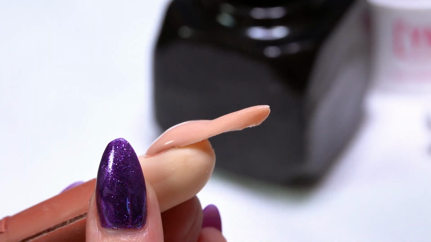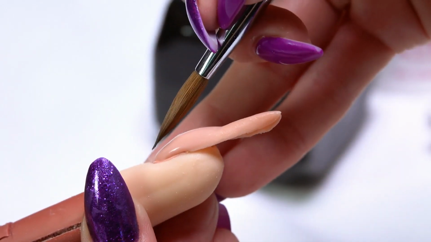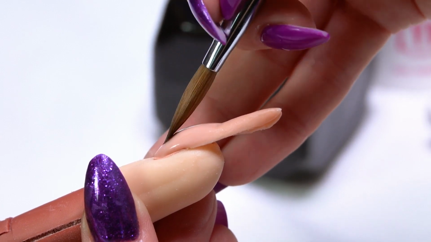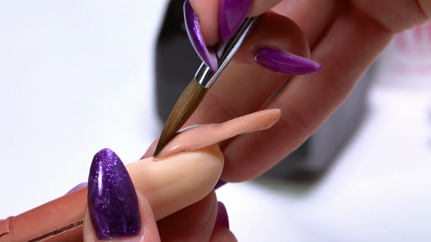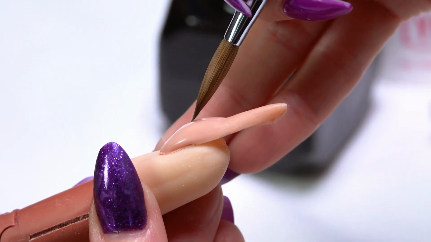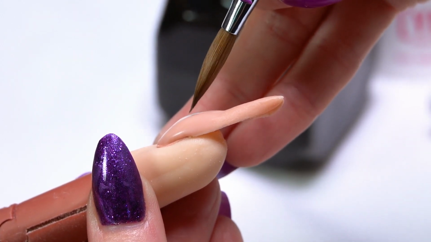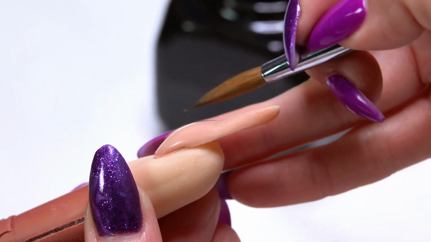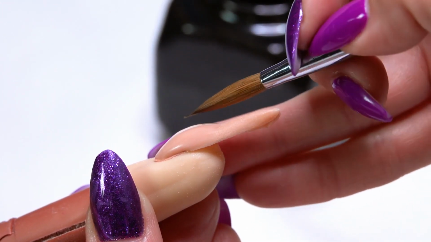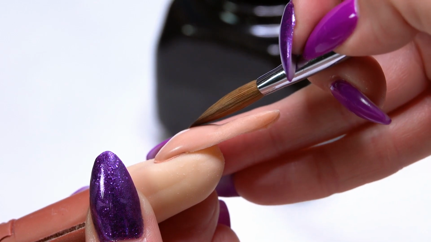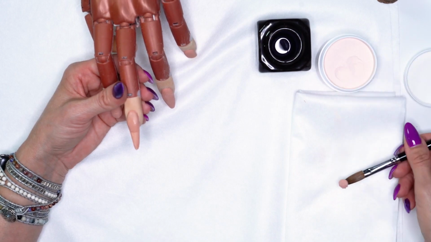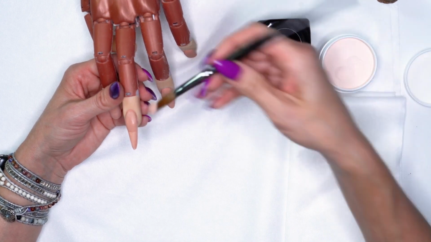So at this point, I just want you to see how our product is set. So again, it's nice and thin at our free edge, it's nice and thin at our cuticle area, and it comes up to a nice high apex, a nice high point right in that stress area, okay? So now what we're gonna do is basically fill in from that apex, that highest point, down to our free edge. So I'm gonna pick up my product, I'm gonna drain out just a little bit of that liquid.